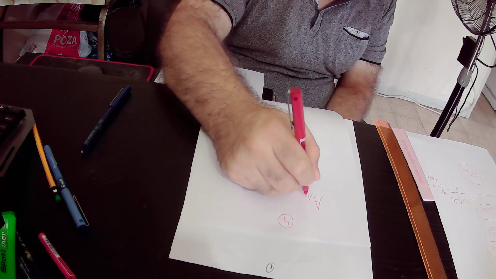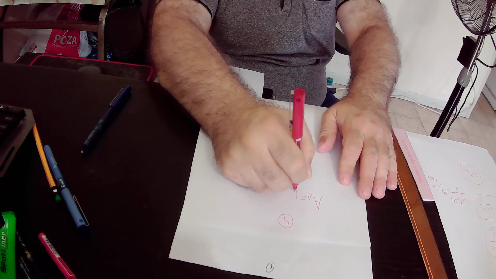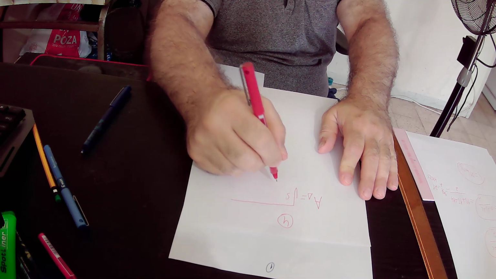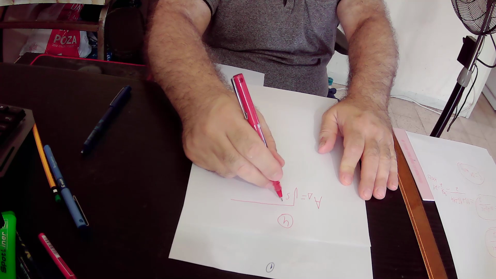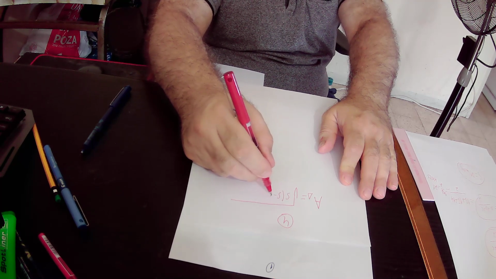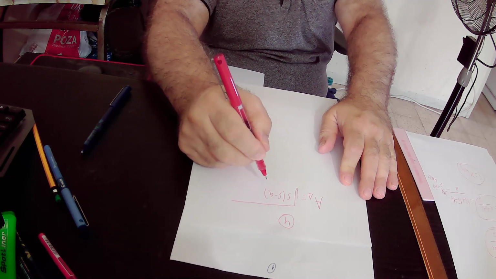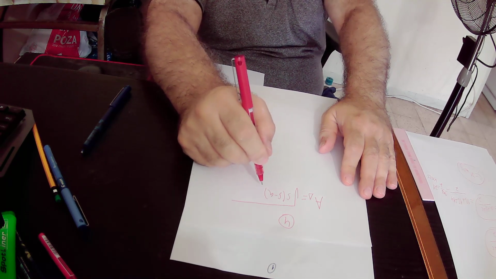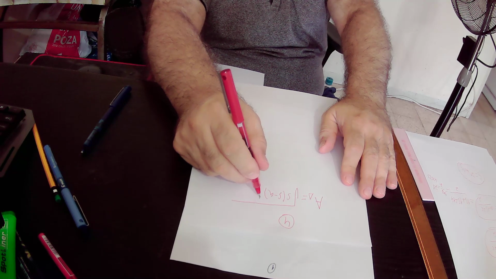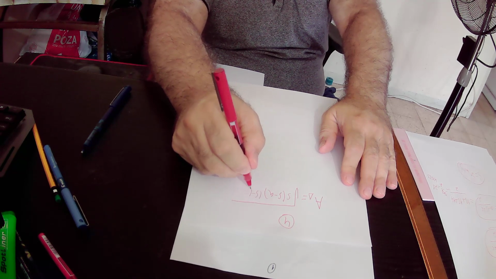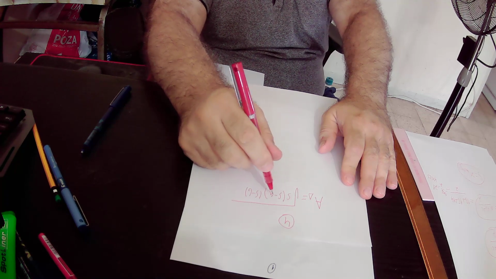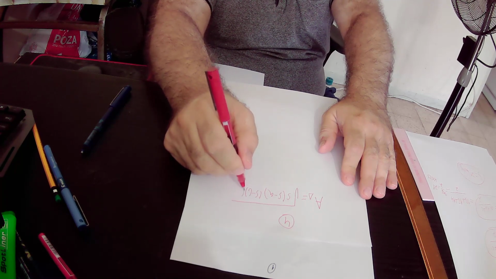The area of any triangle equals the square root of S, the semi-perimeter of the triangle, times S minus A, where A is the size of one of the triangle's sides, times S minus B, where B is the size of another of the triangle's sides, times S minus C.